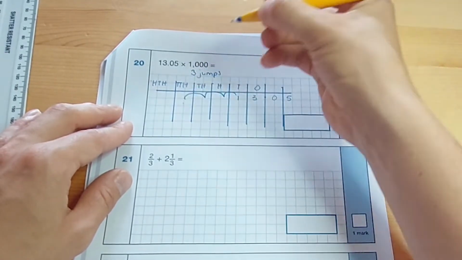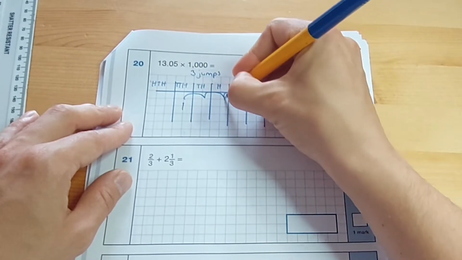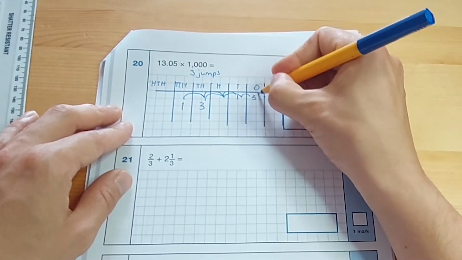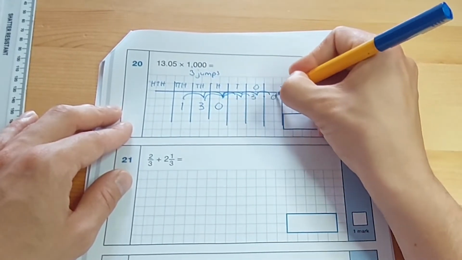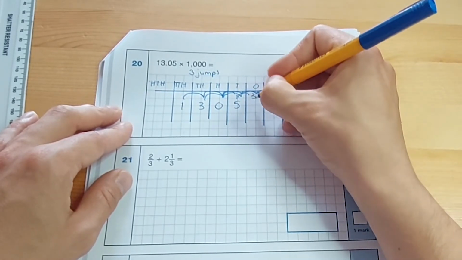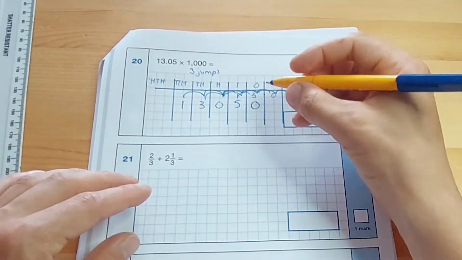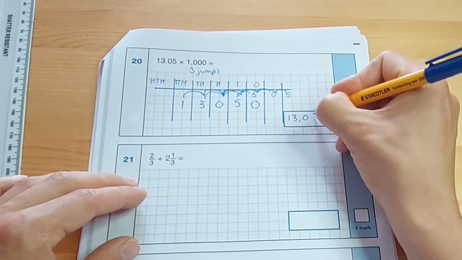So the 1 can go here. 1, 2, 3. The 3 is going to be here. We also move the 0. 1, 2, 3 jumps. And the 5. 1, 2, 3. And then we've got a 0 to put in the ones column, giving us a final answer of 13,050.